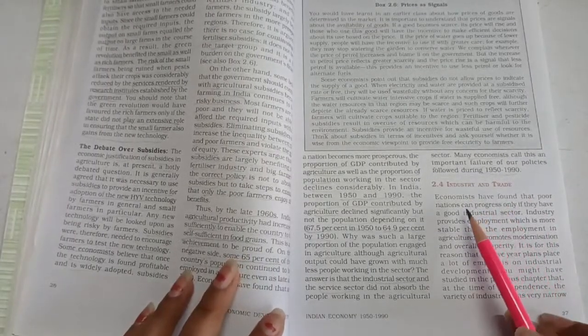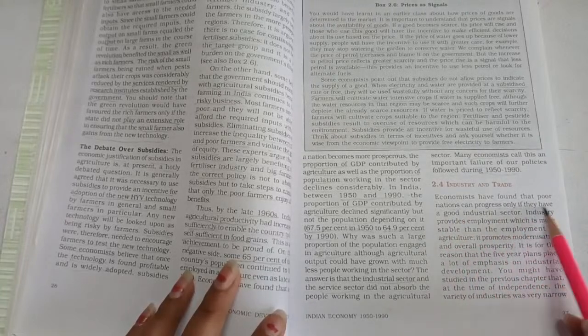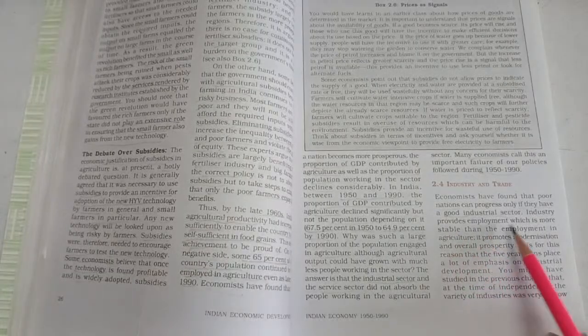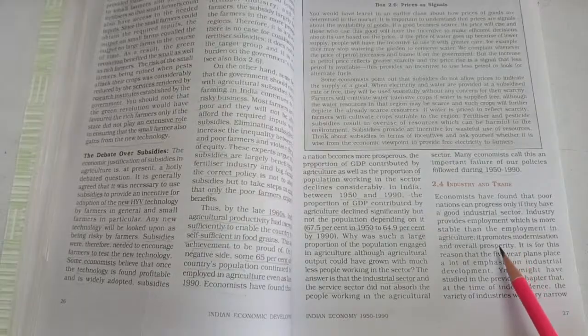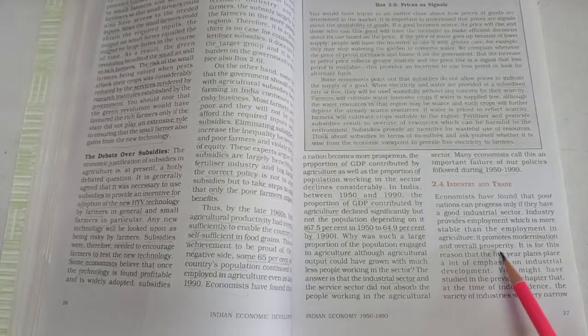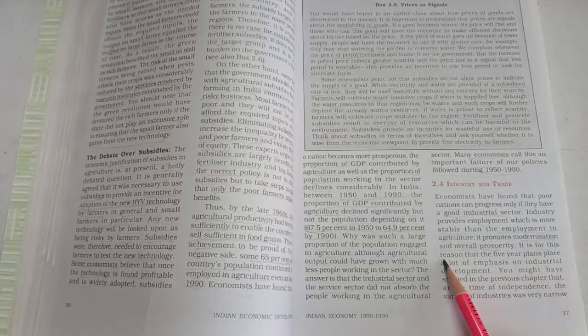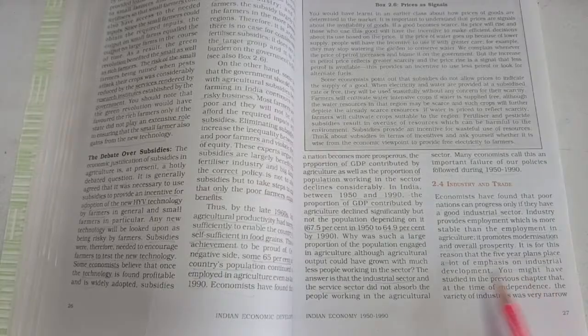Industry and trade. Economists have found that poor nations can progress only if they have a good industrial sector. Industry provides employment which is more stable than the employment in agriculture. It promotes modernization and overall prosperity. It is for this reason that the five-year plans place a lot of emphasis on industrial development.